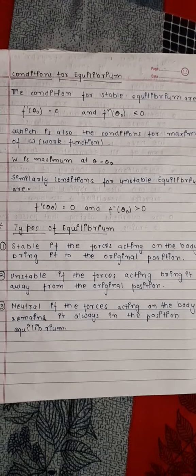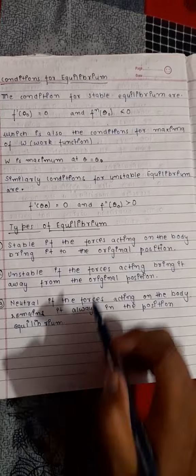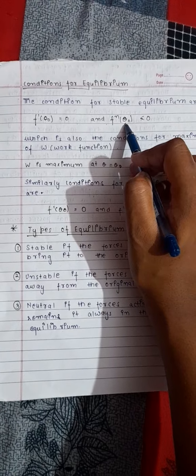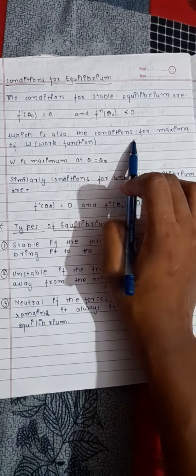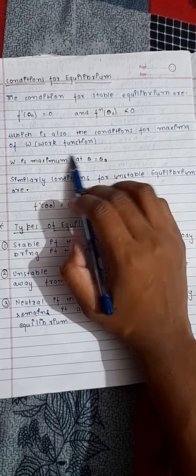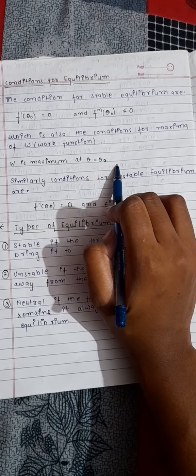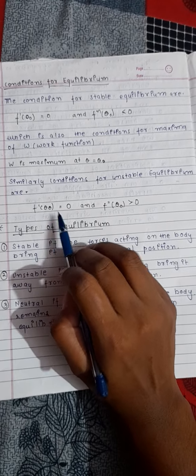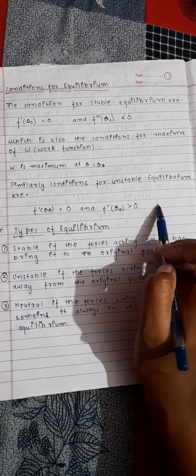Now, what are the conditions for equilibrium? The conditions for stable equilibrium are f dash theta naught equals 0 and f double dash theta naught should be less than 0, which is also the condition for maxima of W, that is the work function. W is maximum at theta equals theta naught. Similarly, the conditions for unstable equilibrium are f dash theta naught equals 0 and f double dash theta naught should be greater than 0.